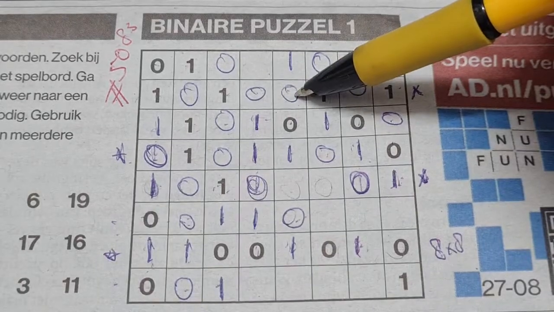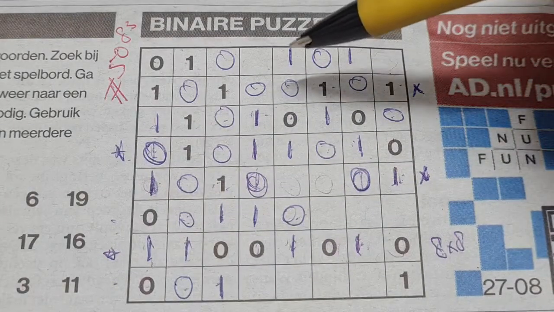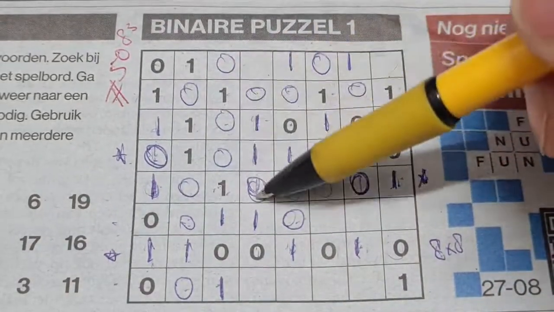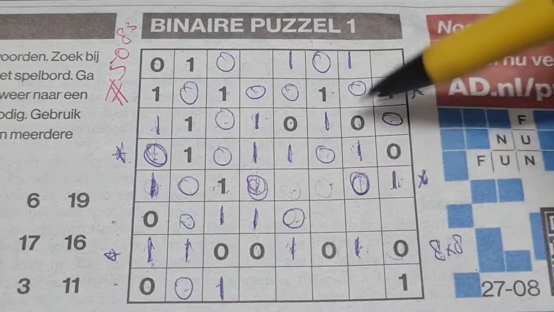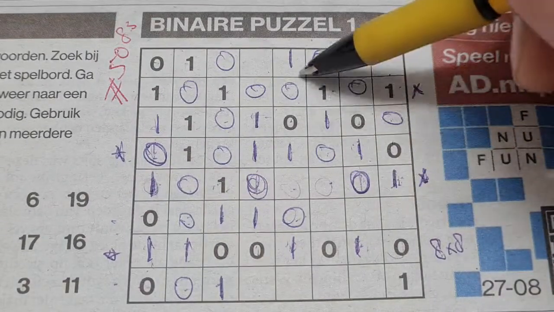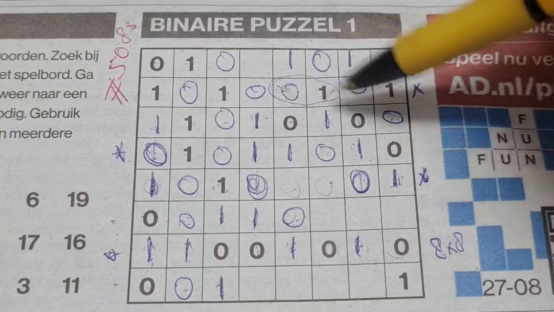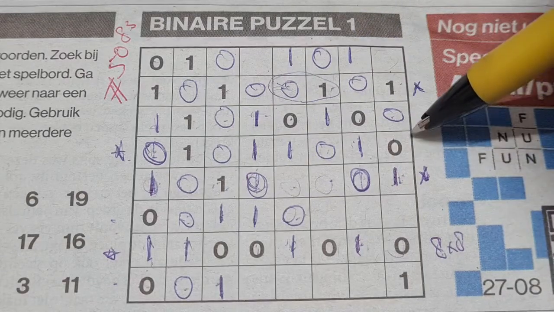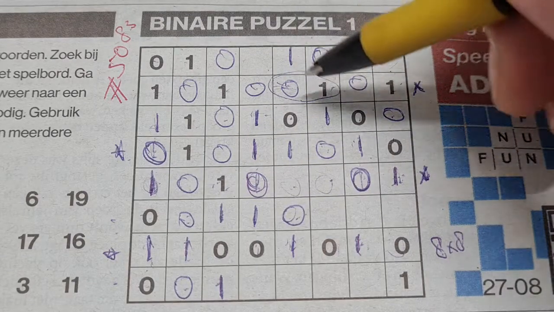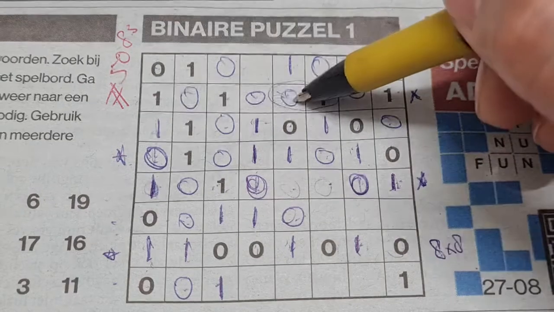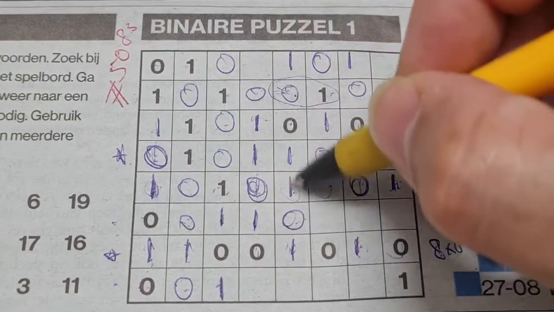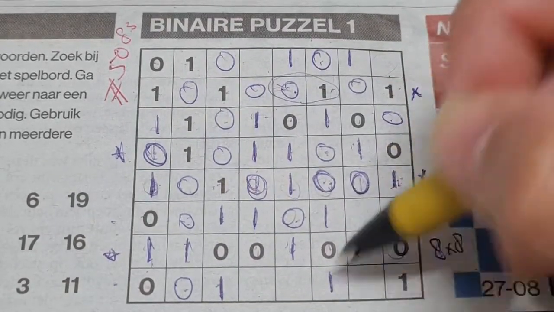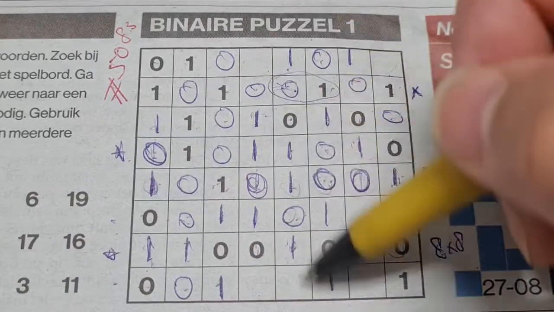Oh, wait. Start in a different order. 1 1 0 0 1 1 0 0, empty box, 0 0 1 1. Alright, so these two digits, we need to switch those two digits, otherwise we will get similar, identical rows. Here we have an O, this should be a 1. Here we have a 1, this should be an O. 4 O's we have here, so the rest are 1s. Here we have 4 ones, so the rest are O's.